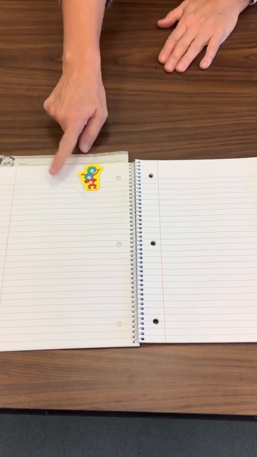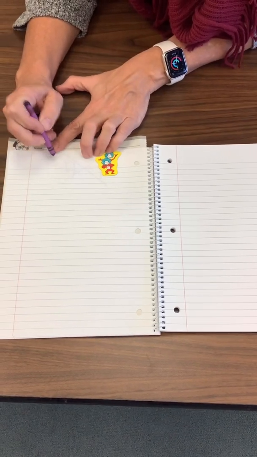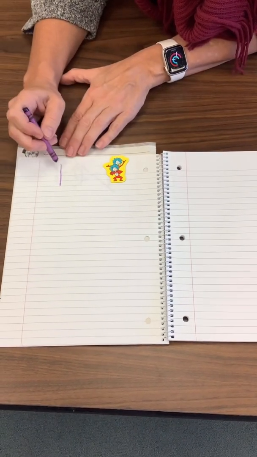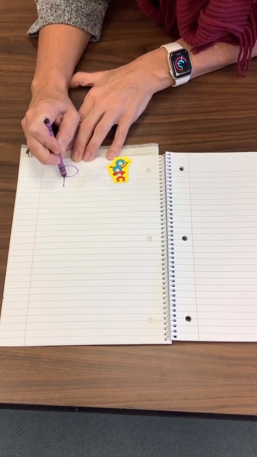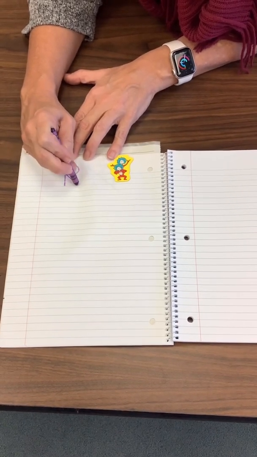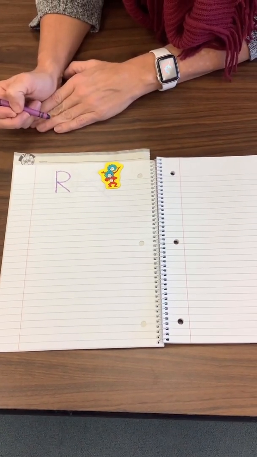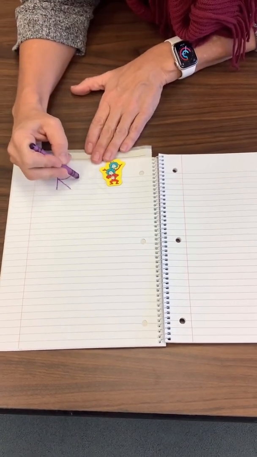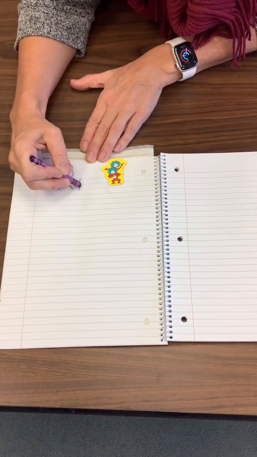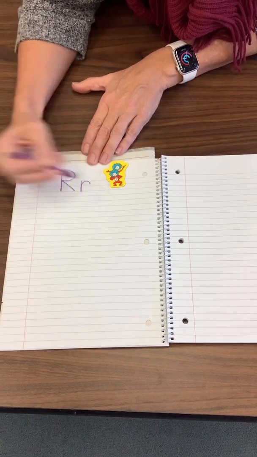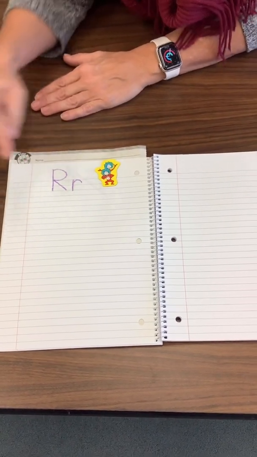So find your next blank page in your Smartbook. Don't go to the back. Go right to the front where you have an empty page. You're going to label this with an uppercase R and a lowercase r on each page. So I'm going to try it. I'm doing it upside down, so you should be able to do it. Straight line down, back up to the top, loop around, and then we bounce off that line to the grass line. There's an uppercase R. Lowercase r goes from the plain line straight down. You come back up the same line and make a little bump, but don't go all the way down. There's our lowercase r.